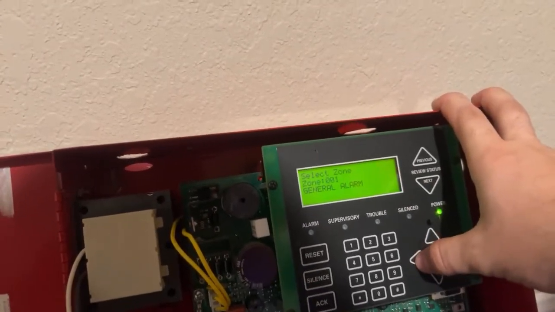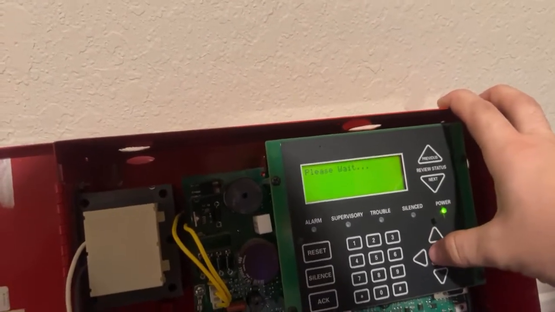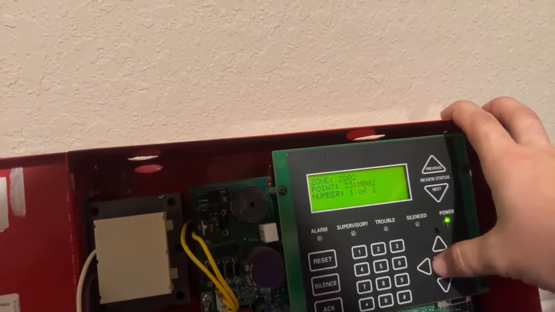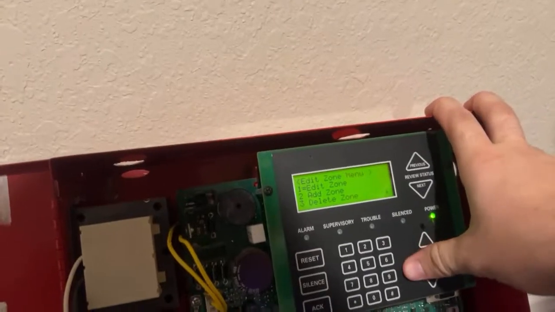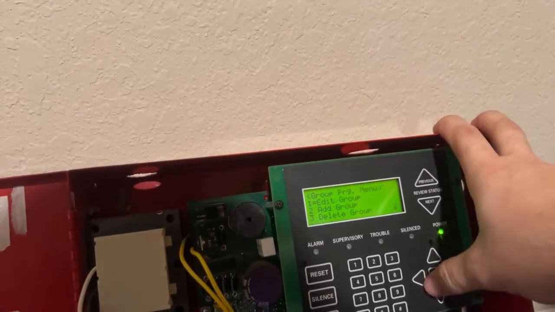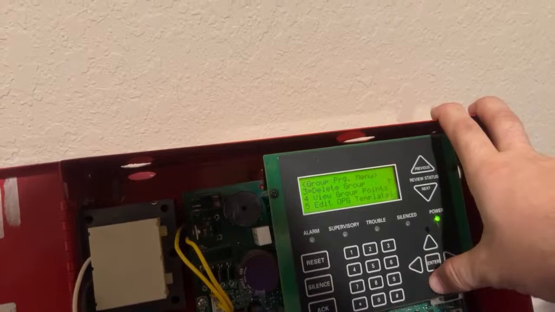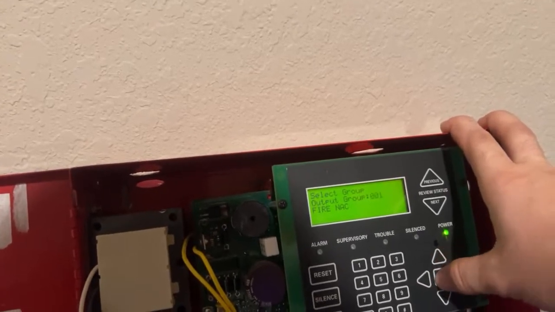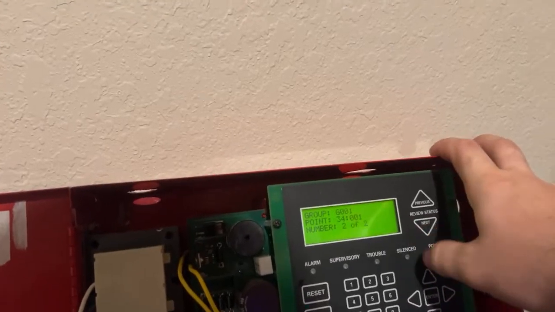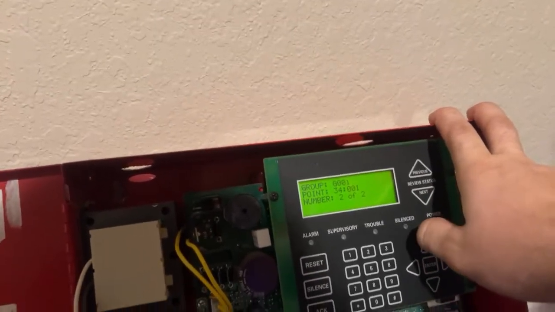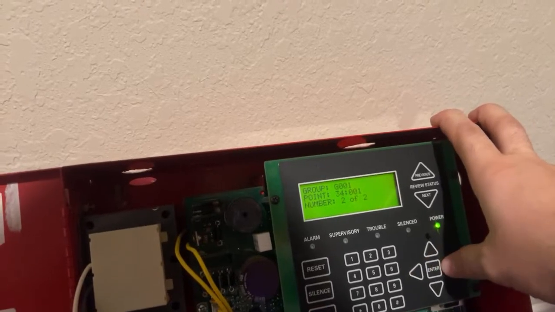All right. Let's go ahead and look at tornado. It's just that one. And then we're going to view group points, which is going to be 6 and 1, which is our relay and our pull station.